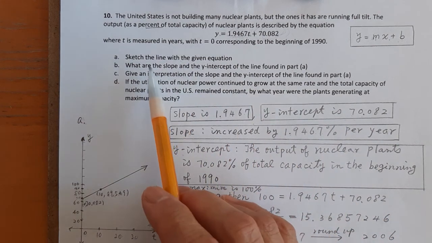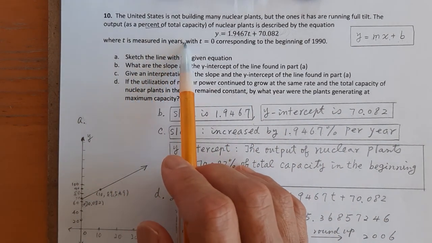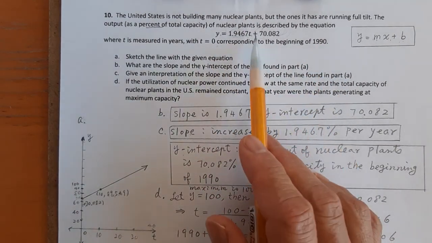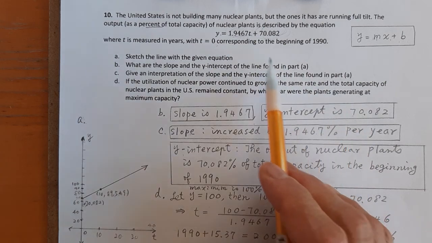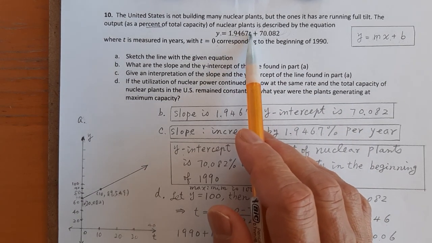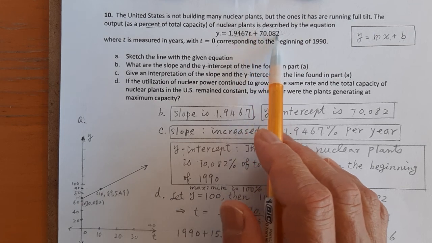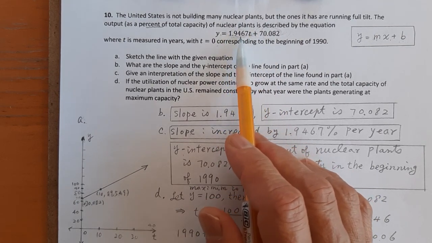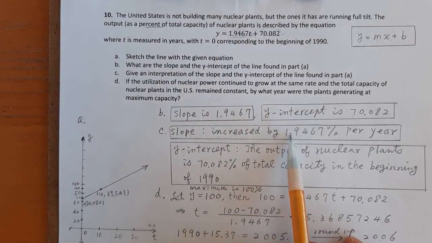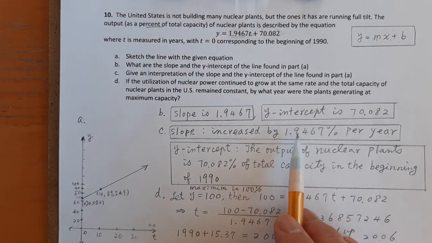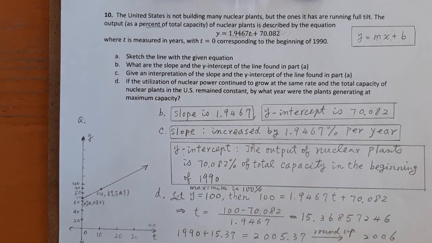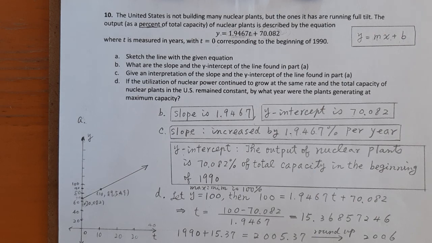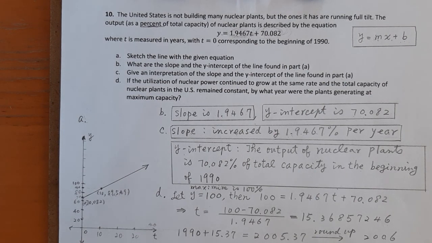T is measured in years, with t equals 0 corresponding to the beginning of 1990. If t equals 1, it increases by this; if t equals 2, it increases by this again. So per year it increases by 1.9467 percent. That's the meaning of the slope.